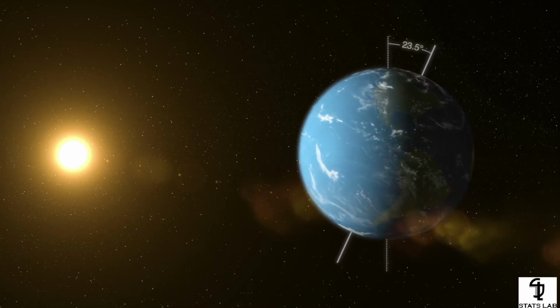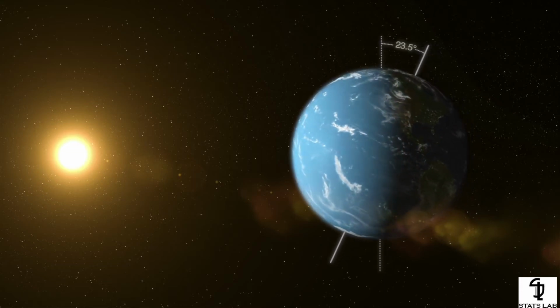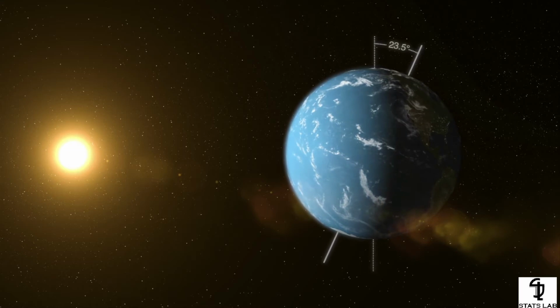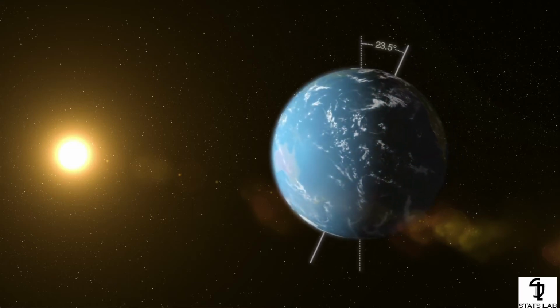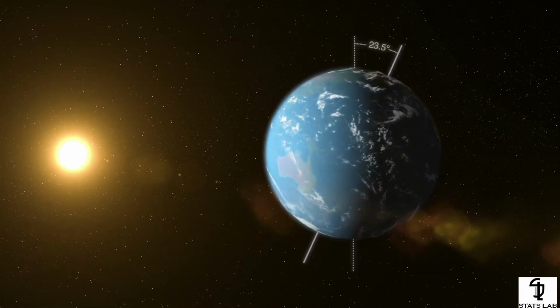Thus, the axis of Earth's rotation traces out a cone of half-angle 23.5 degrees in a period of roughly 26,000 years. This effect is often referred to as precession of the equinoxes.